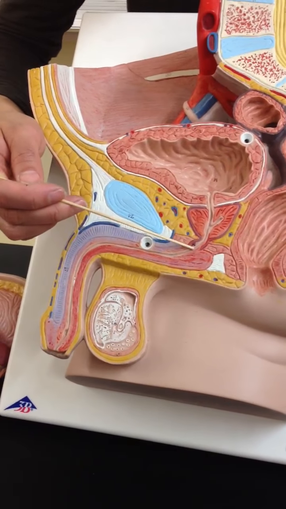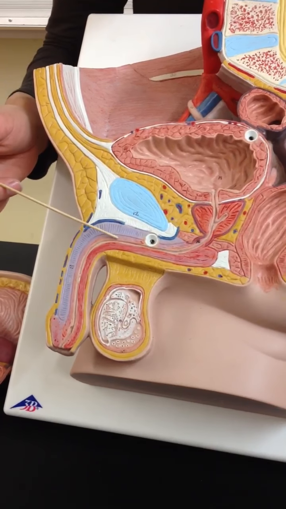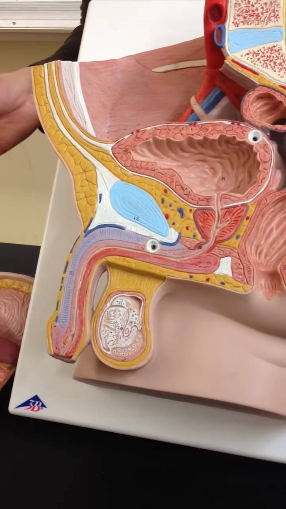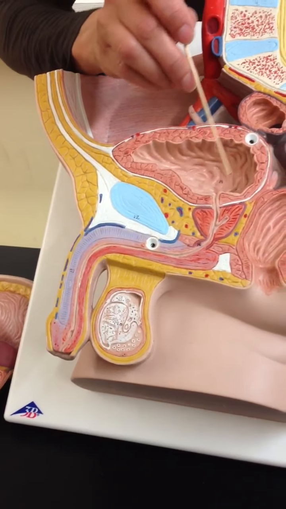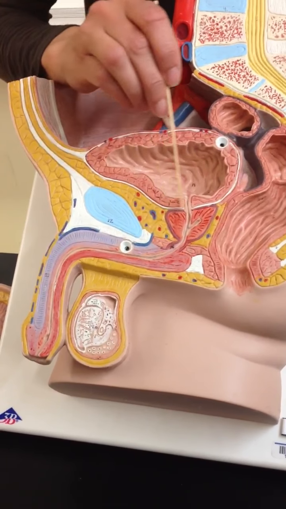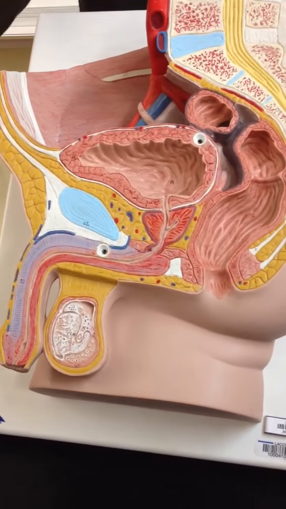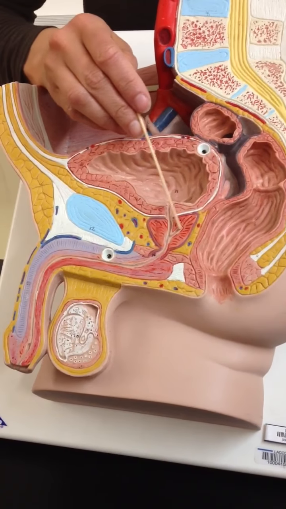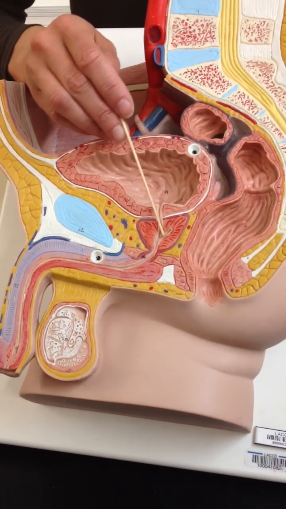As it goes down into the penis, it's called the spongy urethra because the tissue right around it is called corpus spongiosum. This little offshoot from the prostatic urethra is your ejaculatory duct. Urine doesn't go in this area, only sperm and the semen.